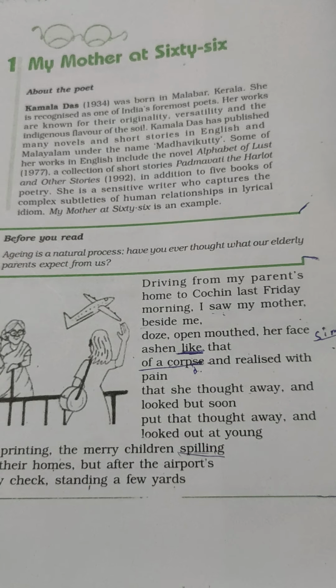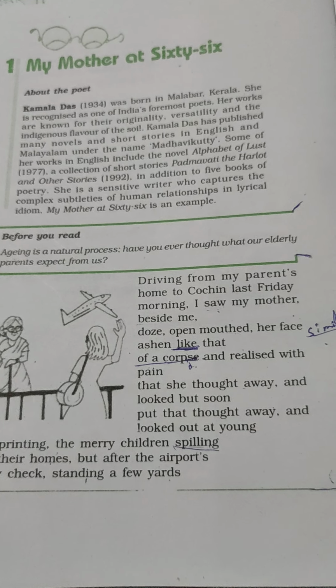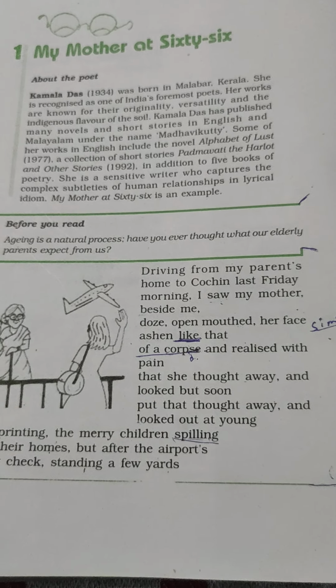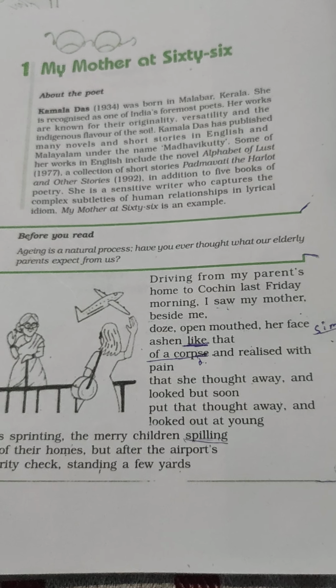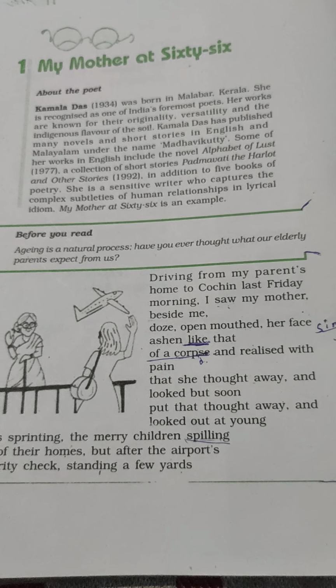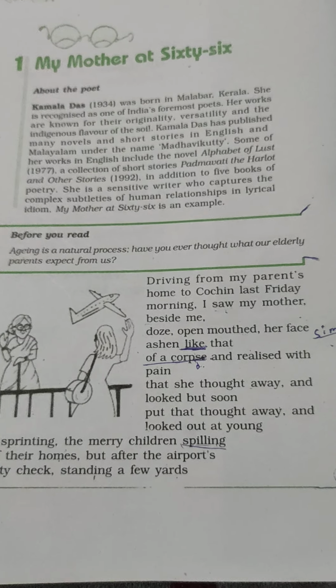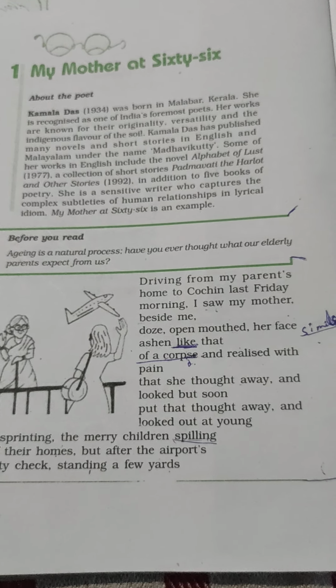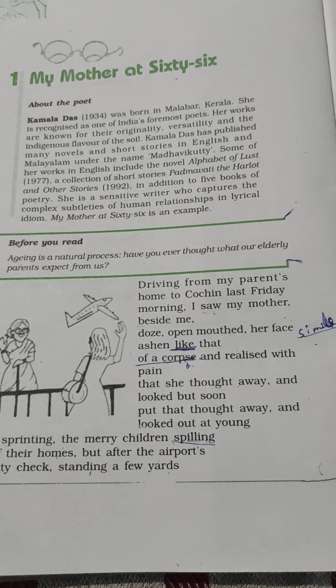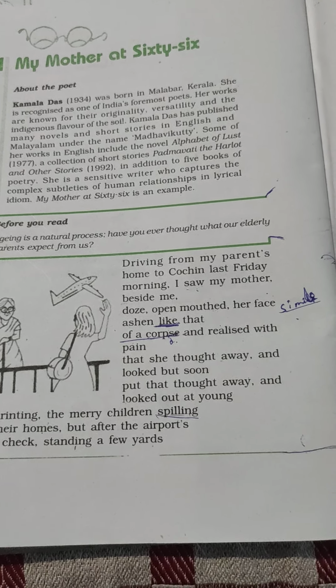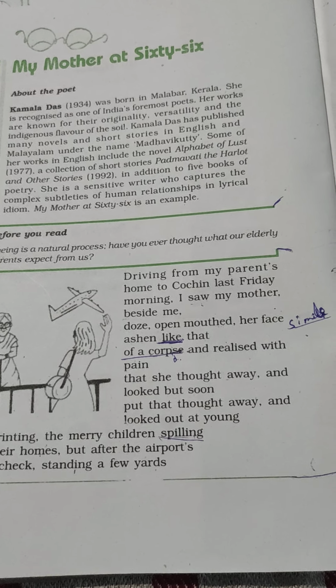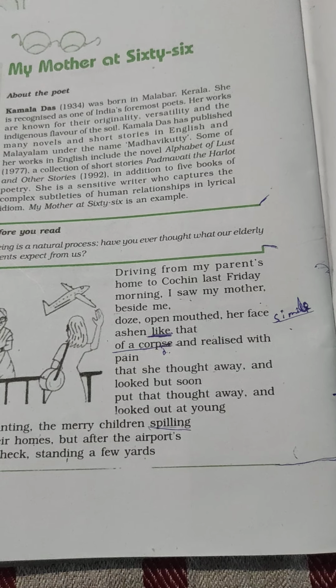The most lively and most enjoyable phase of human life is childhood, and the most complicated phase is old age. So old age is a very complicated phase, and aging is a natural process. Naturally everyone has to get old. Okay, so now we start.